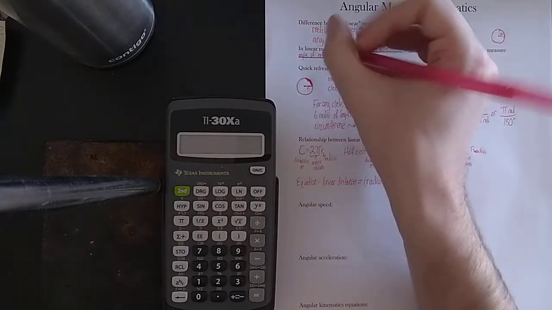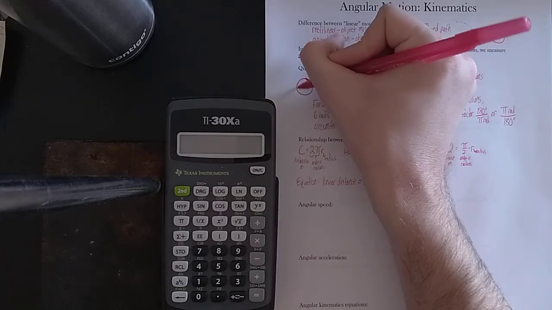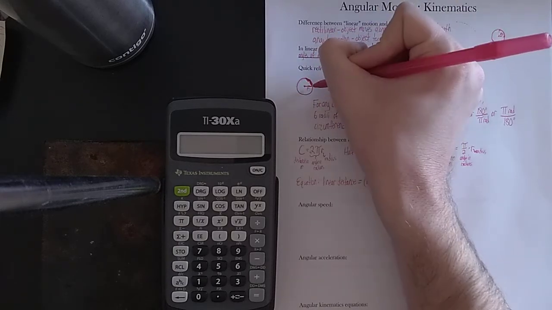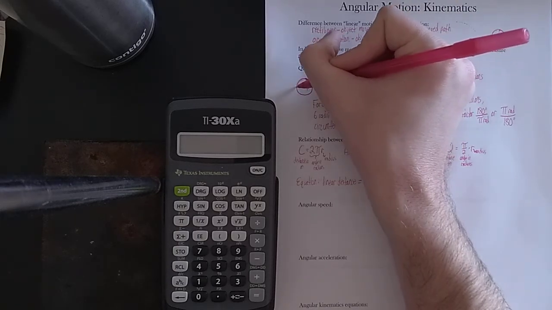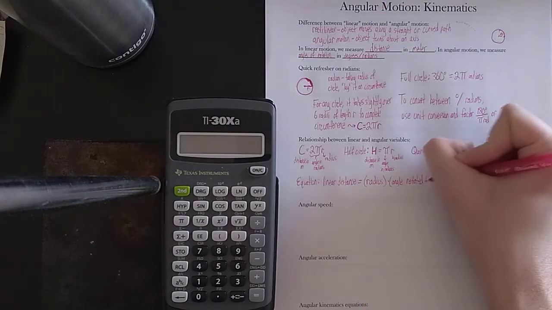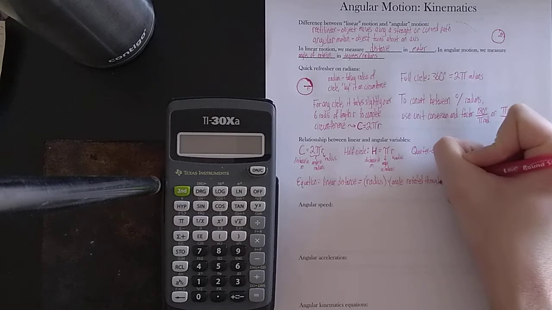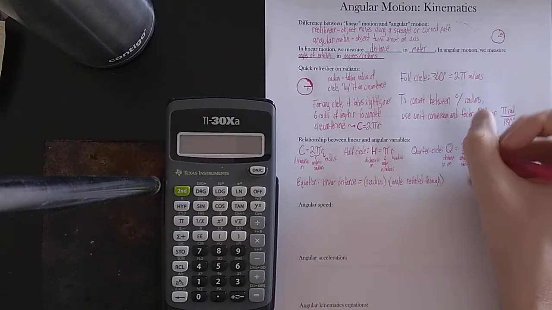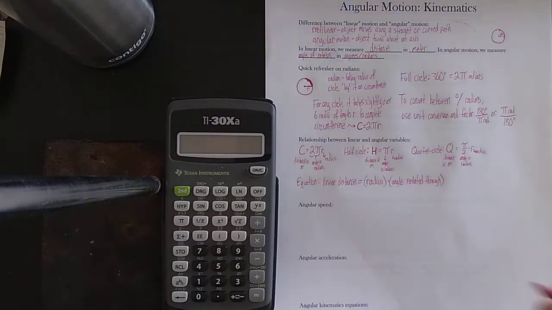Okay, for the full circle, we're starting here, rotating all the way around, 2 pi radians. For a half circle, here to here, pi radians. Quarter circle, here to here, pi over 2 radians. Angle rotated through, and we're going to make a note of that in just a second. This is also known as the angular displacement. You've actually seen this equation before. You learned this back in math class.